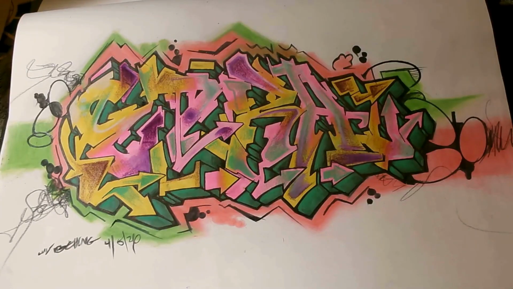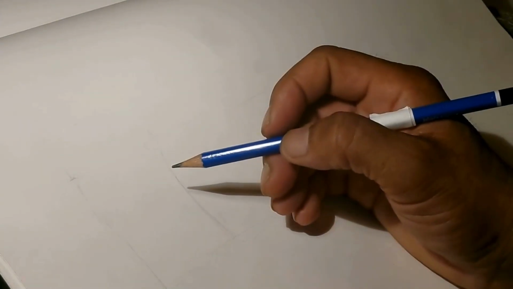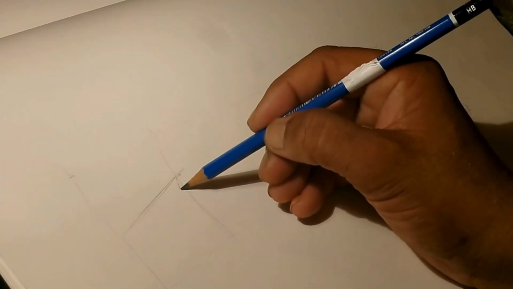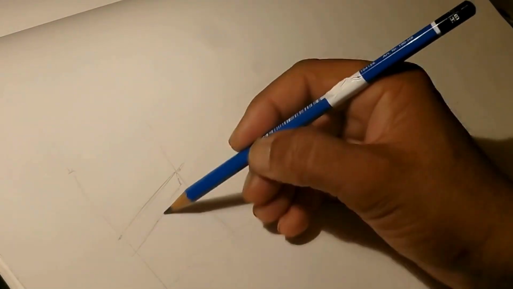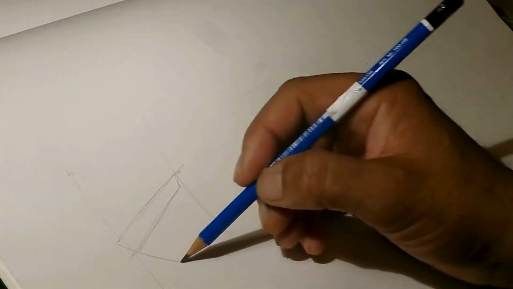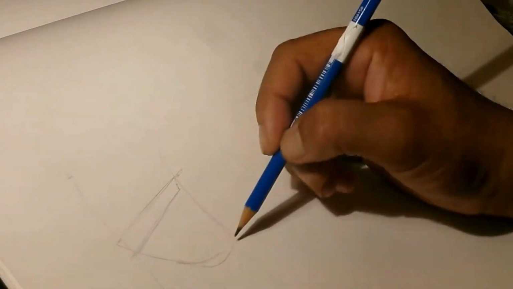If you want to learn how to draw in Wildstyle Graffiti, continue watching. Stage 1. The name I choose to draw today is Ezra. In Wildstyle Graffiti, it is spelled E-Z-R-A. Now let's get into it.